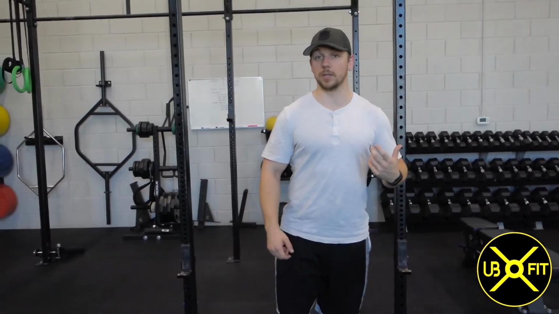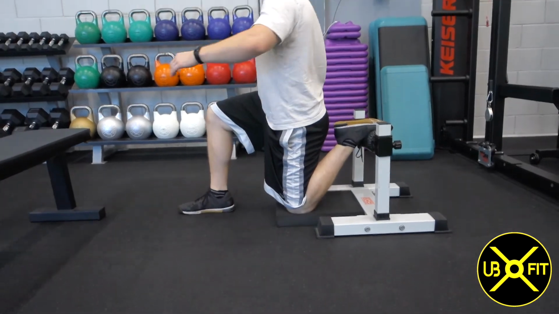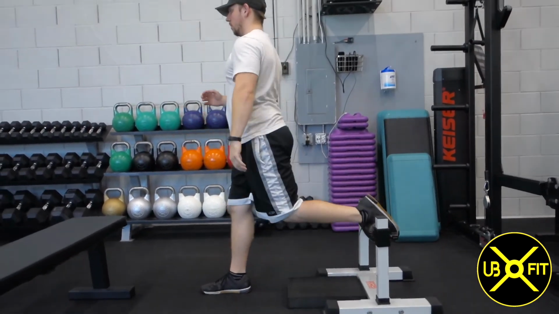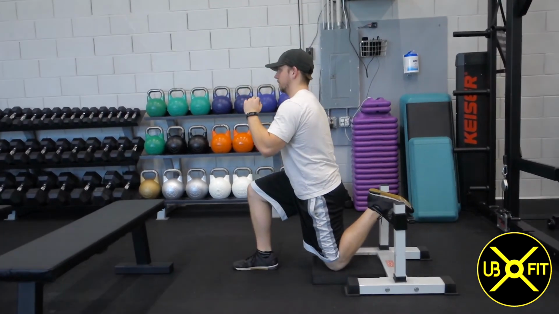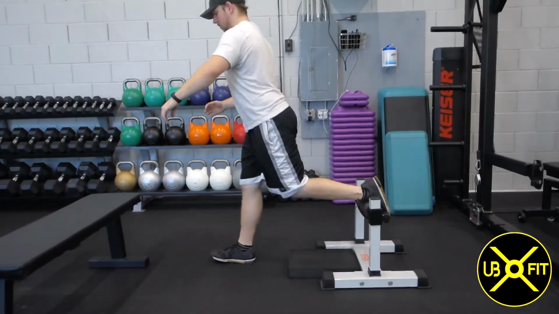And what that is, you just put your foot up against a table or a bench, or what we have over here is this special kind of step that you place your foot on that rolls and helps with a little more comfort. And then you just go down and do a lunge, and you do that on each side.